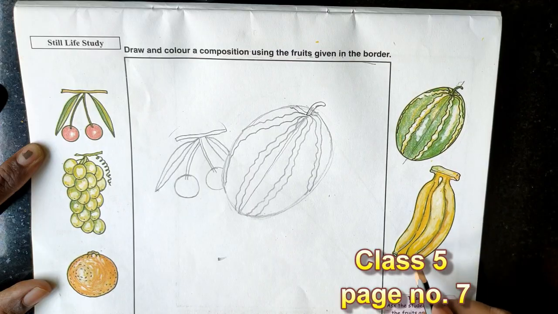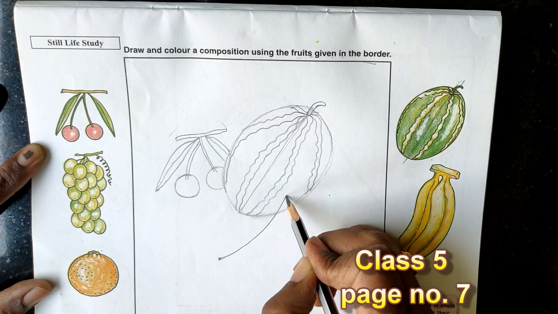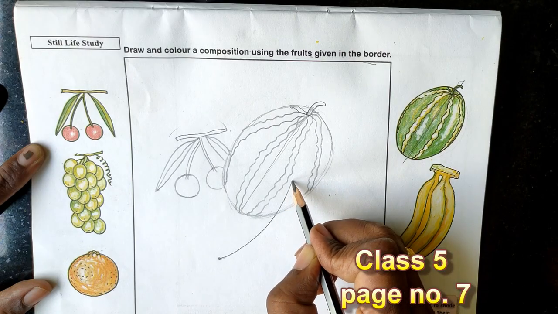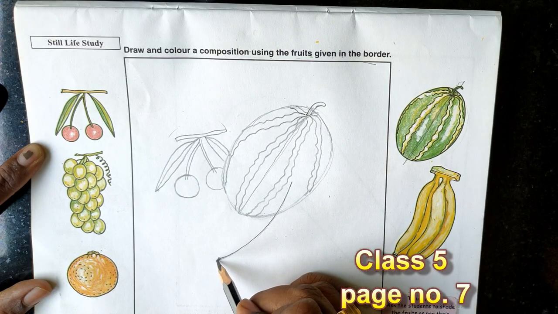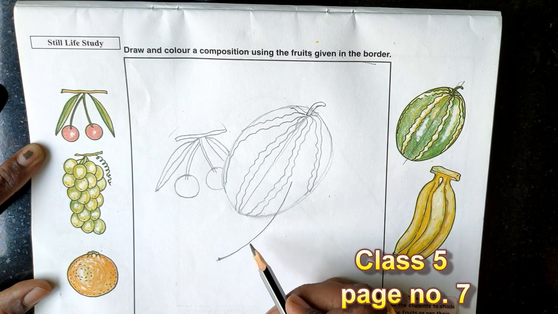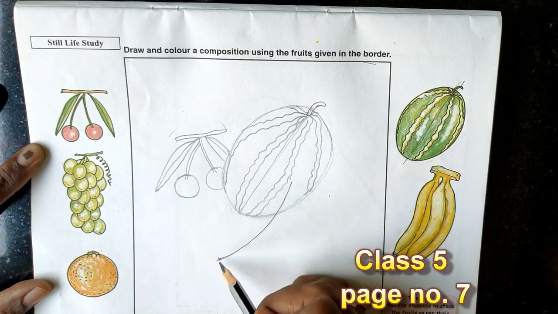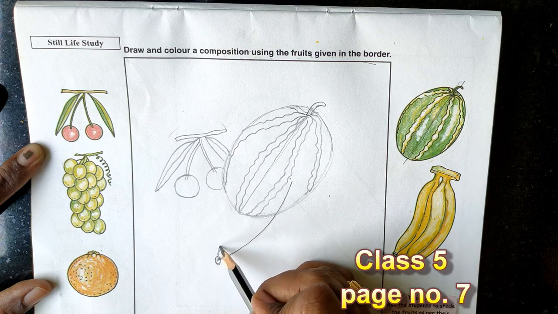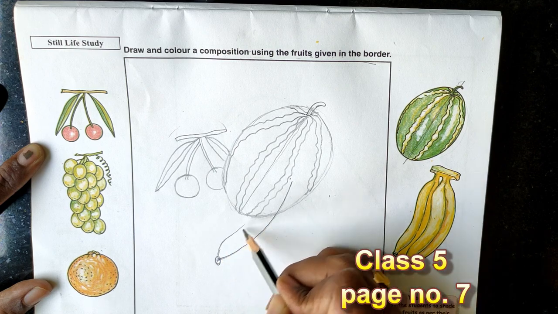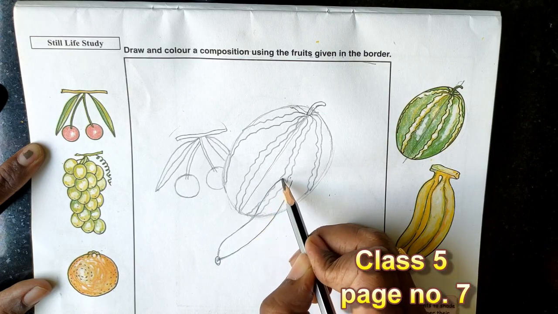So now here I am selecting the banana. I am making the banana overlap the watermelon. First, which place should we draw the banana, the placement of the banana I am taking. So the banana curve I have taken, which shape is it? Just a small circle. From there take one curve. See the curve you take. When drawing the curve, see how much height it should go.